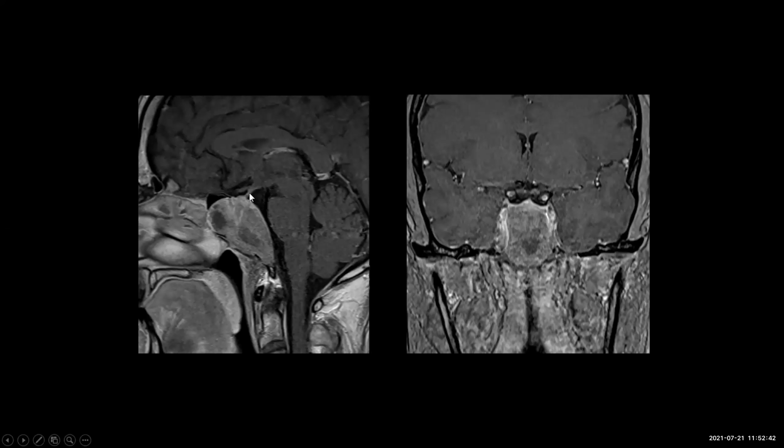So if we look at this very large mass in this region, this again is a sagittal view. Here is the pituitary infundibulum. Here's the optic chiasm, but we can't find a normal pituitary gland. And here's our coronal image. And here we can see the optic chiasm. We can see portions of the internal carotid artery, but we don't see a normal pituitary gland.